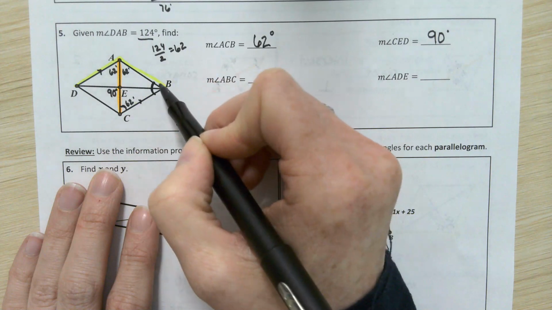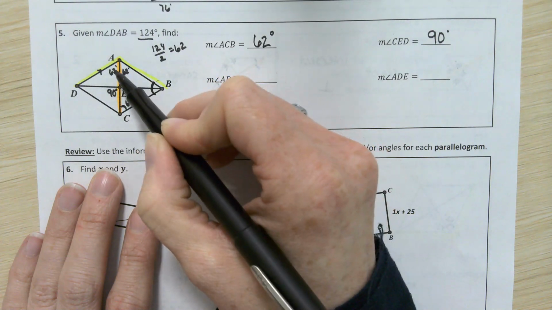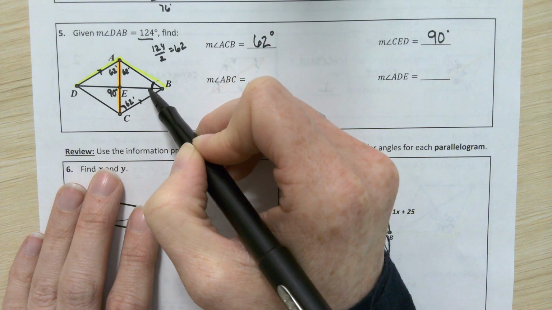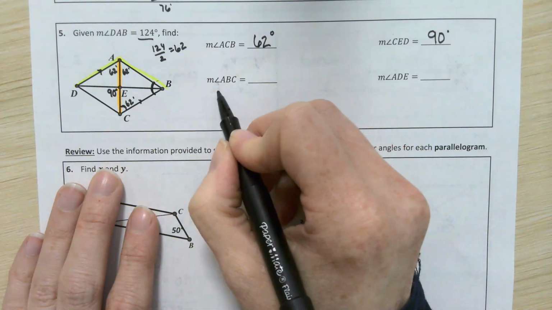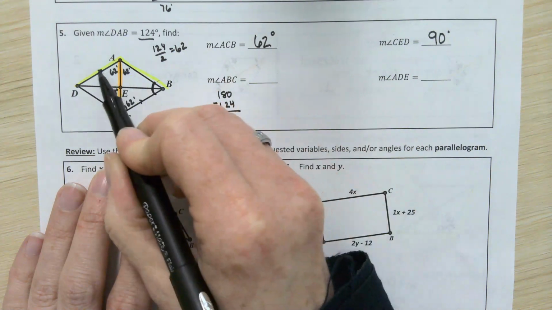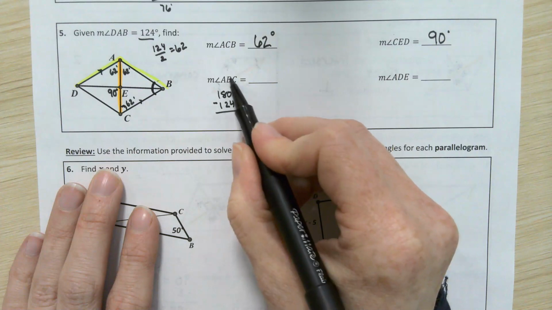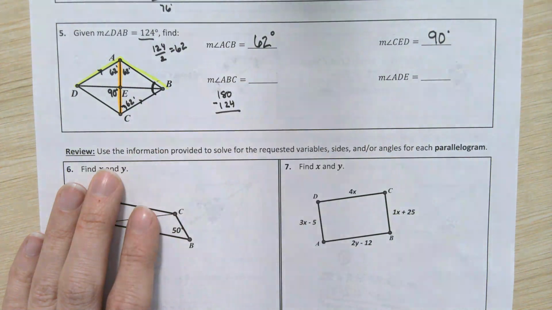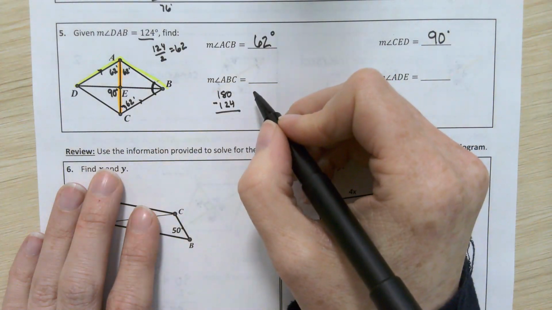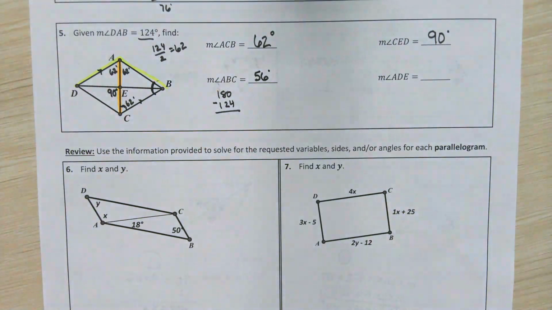That whole angle and this whole angle are consecutive interior angles, and so that means they need to add up to be 180 degrees. So if I take 180 minus that whole angle up there with A as a vertex, that's going to tell me what this whole angle over here with B as a vertex is equal to. That's going to turn out to be 56 degrees total.